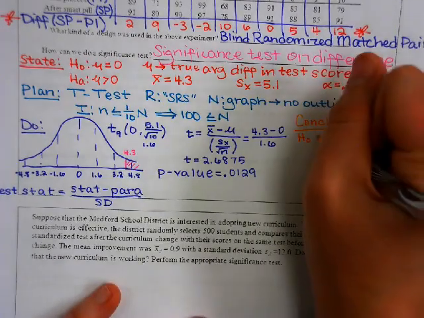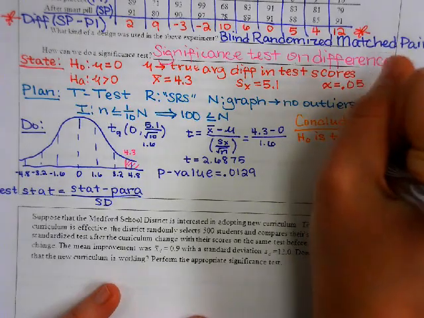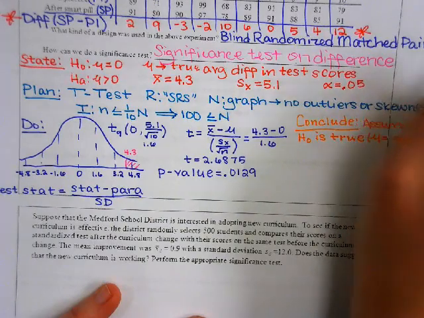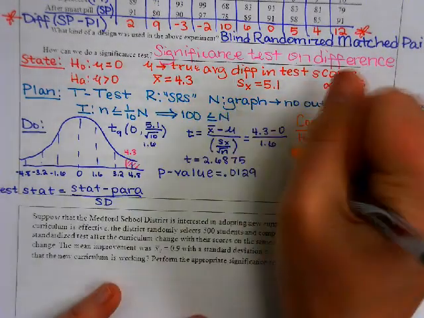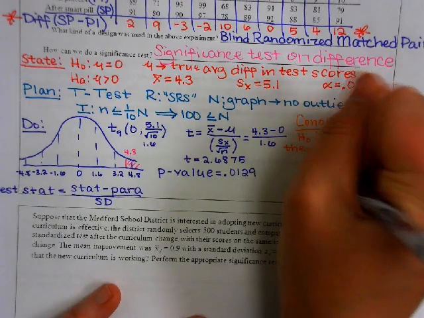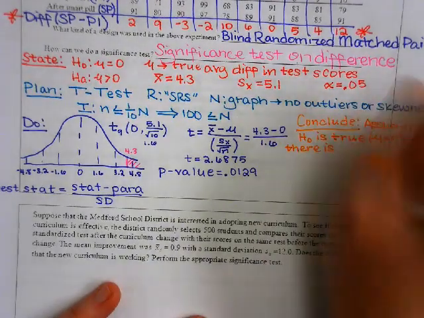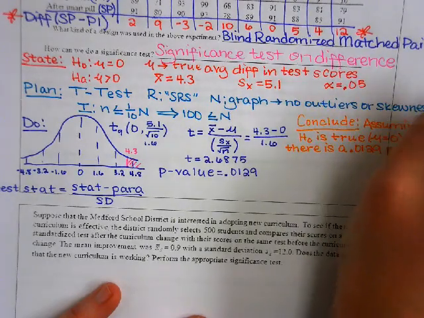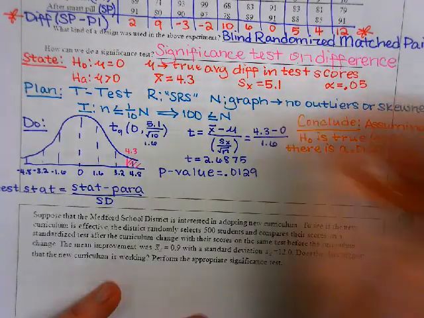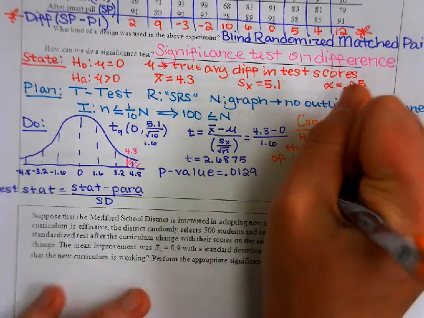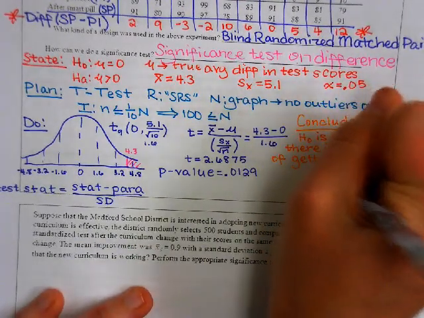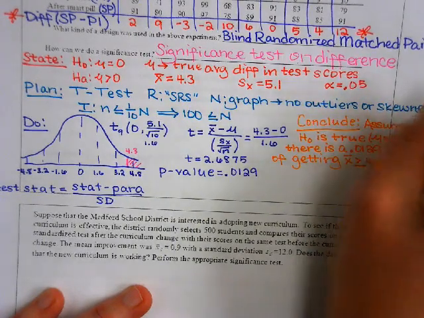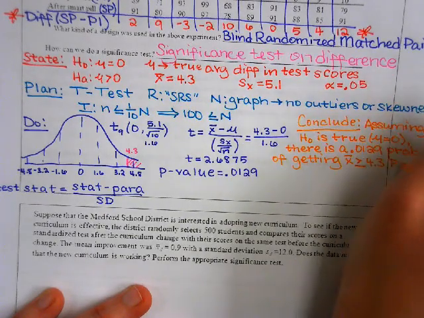So we're assuming that mu equals 0. There is a 0.0129 probability, I'm going to abbreviate probability, of getting x bar greater than or equal to 4.3 purely by chance. Any questions on the first sentence?